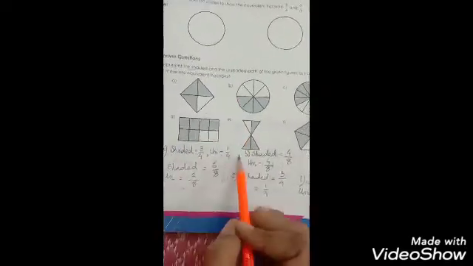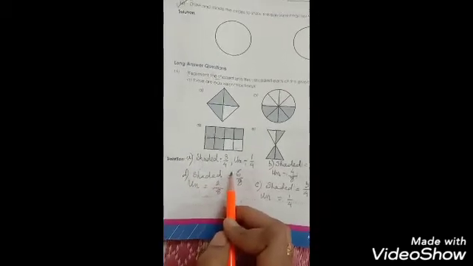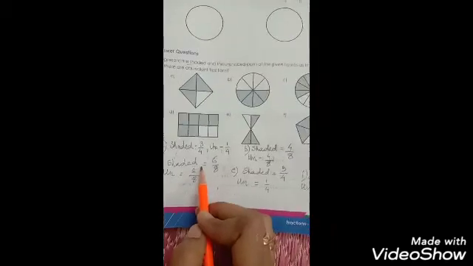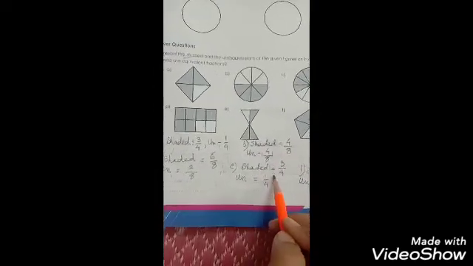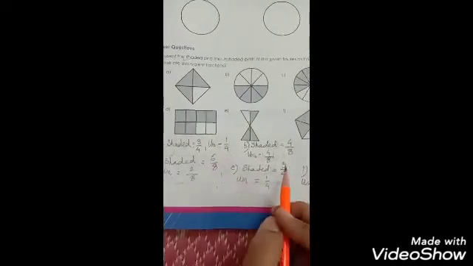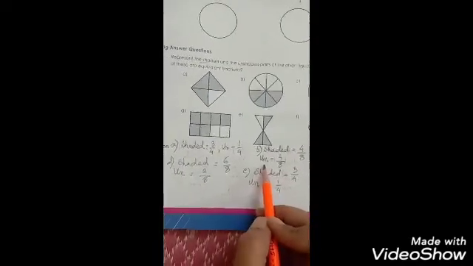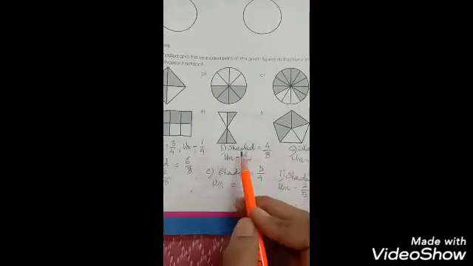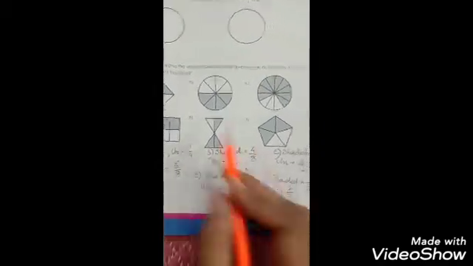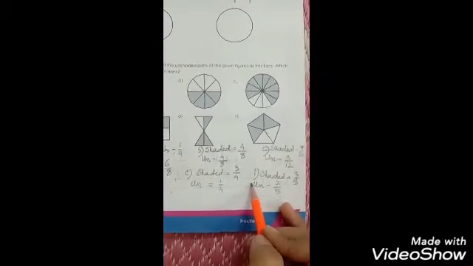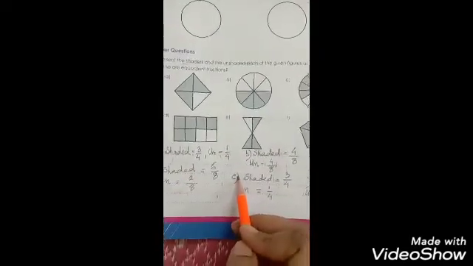Now come to B. B is not equivalent. Number D, 6 by 8 shaded, 2 by 8 unshaded. So here you see 6 by 8, and number E you see 3 by 4. So for E, 3 2s are 6 and 4 2s are 8. So D and E are equivalent fractions. But number B, 4 by 8 shaded and 4 by 8 unshaded, this fraction is not equivalent to any of the others. Alright, so A and C are equivalent. D and E are also equivalent fractions.